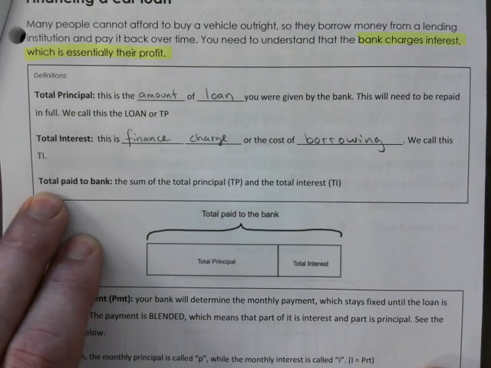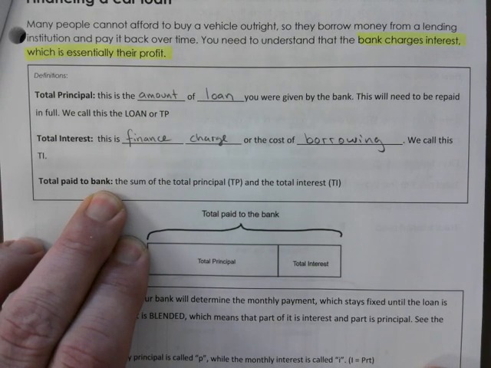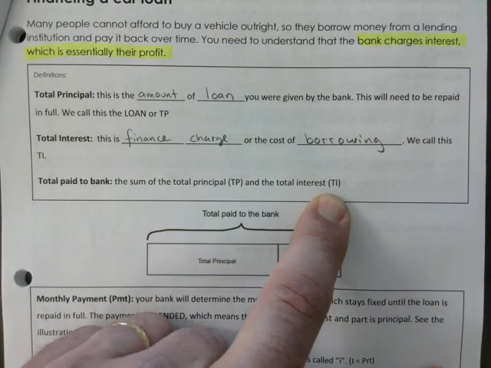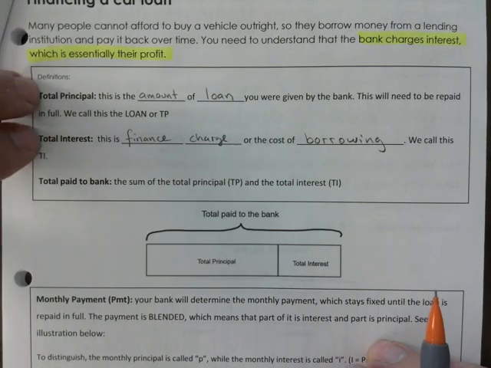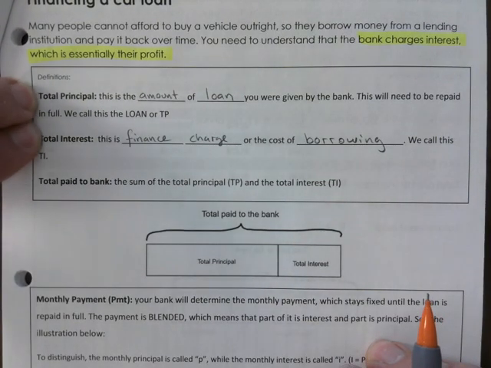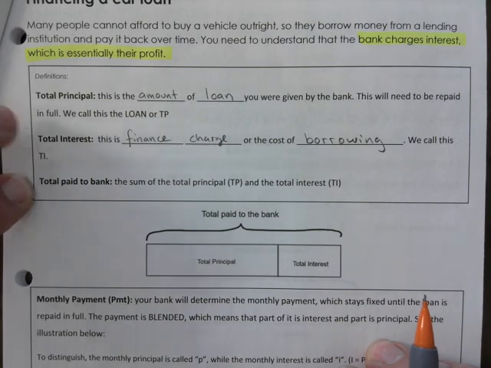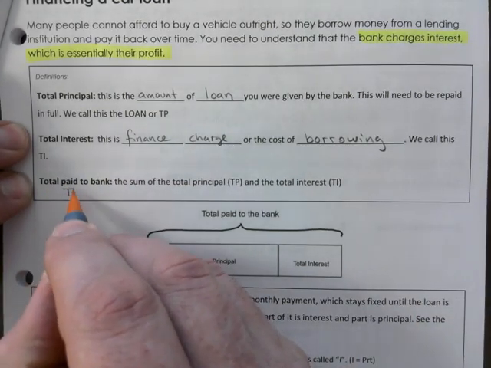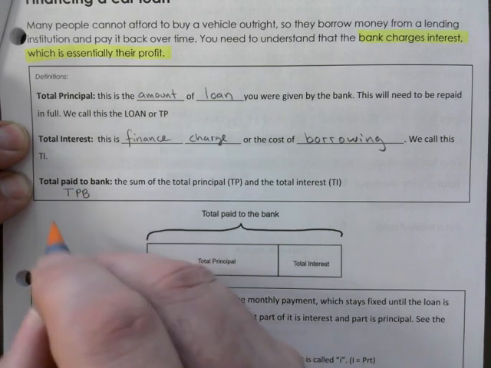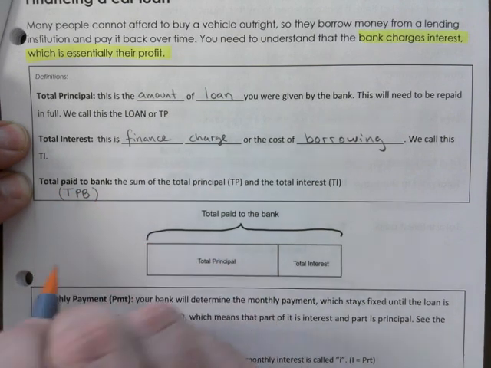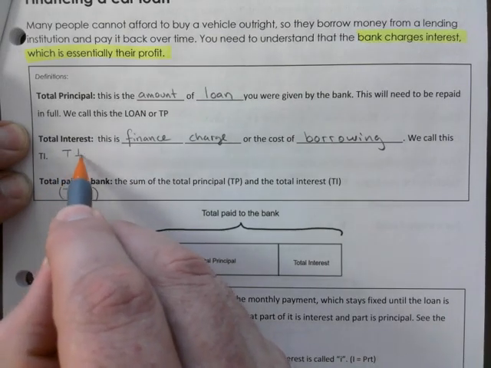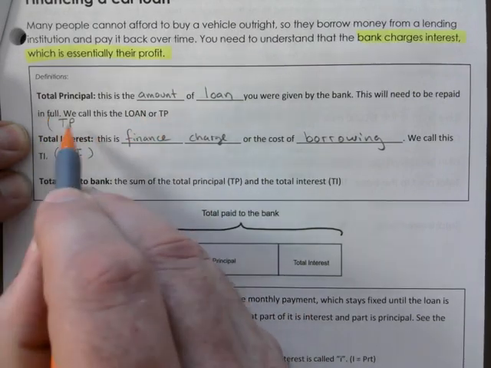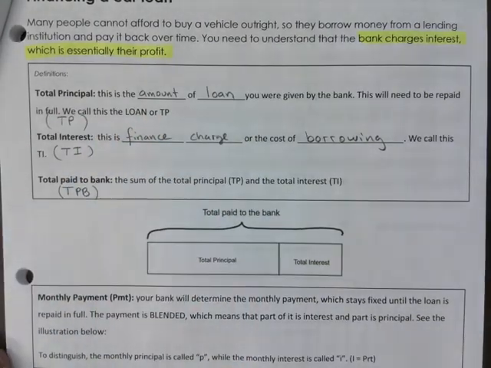Then we have total paid to the bank. This is the sum of total principal and the total interest combined. So if you took these 2 amounts that I just talked about and combine them, that's how much will have been paid to the bank. Can you put this underneath total paid to the bank? We're going to call that total paid to the bank. This is TI and this is TP. I know it's already there, but I'm going to make sure it sticks out when you look at it.